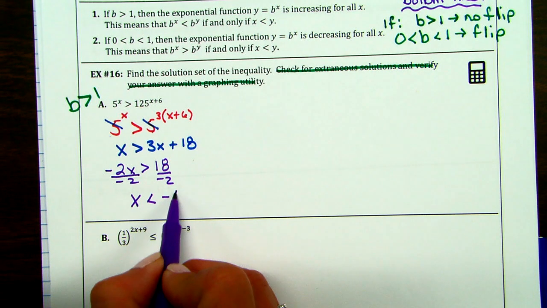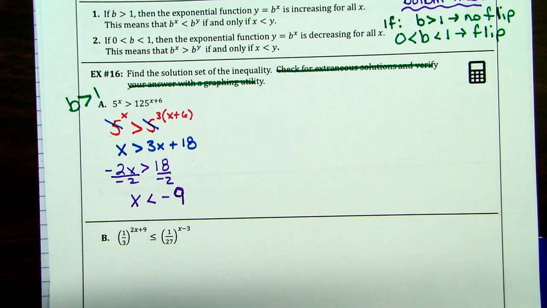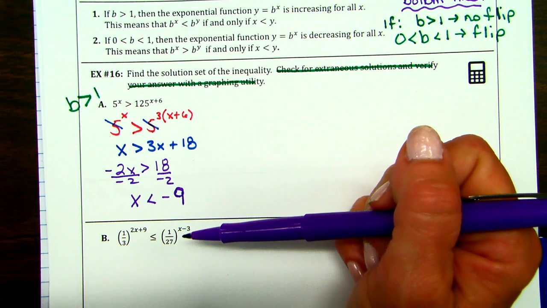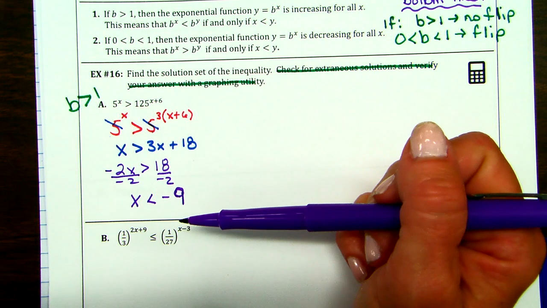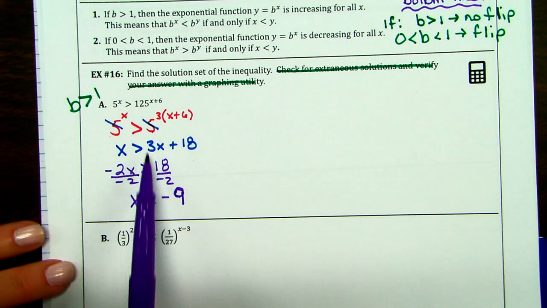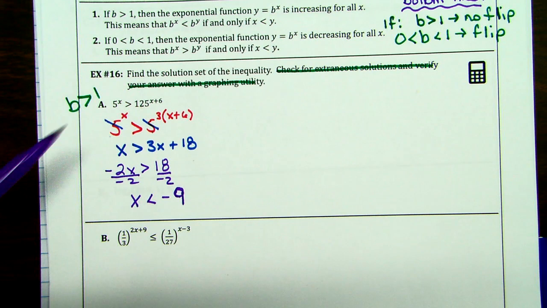I know I have not explained to you what this flip, no flip thing means. I'm about to. But that has nothing to do with your normal algebra rules, which include when you divide or multiply by a negative number, your inequality symbol flips. So that's why I flipped it there. That's your answer. If that had been an equal sign, your answer would have been x equals negative 9. Done. Moving on.